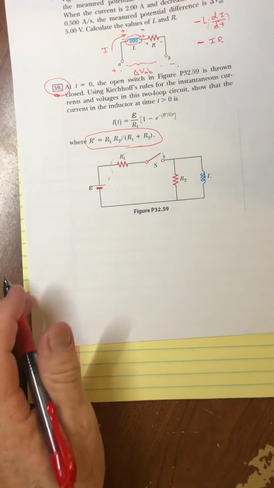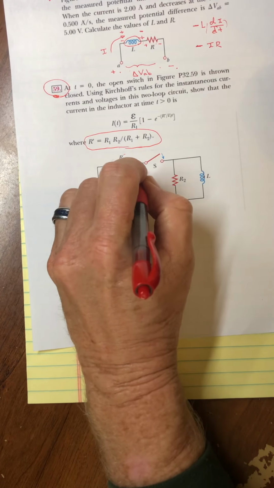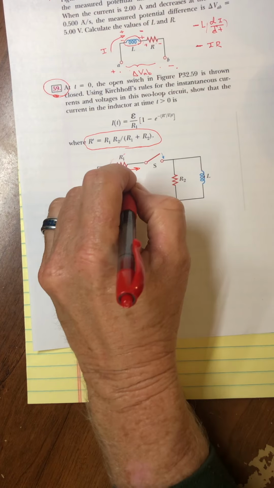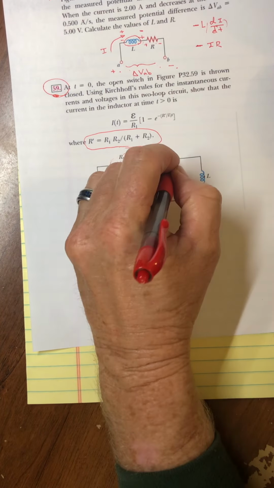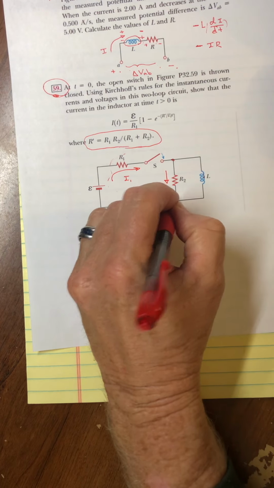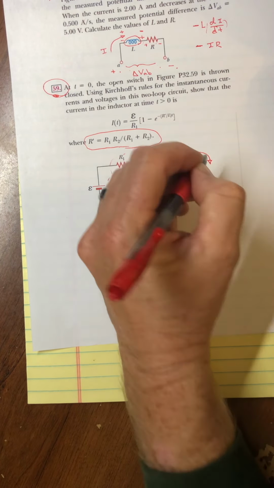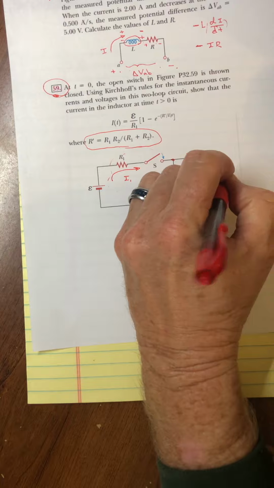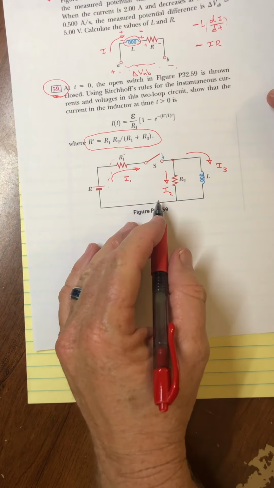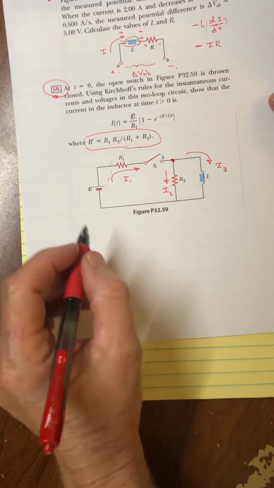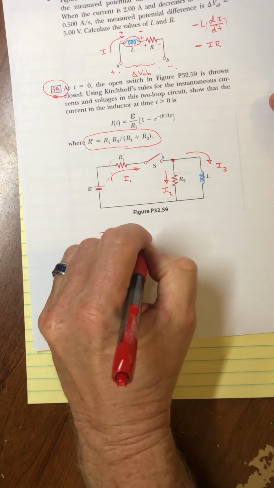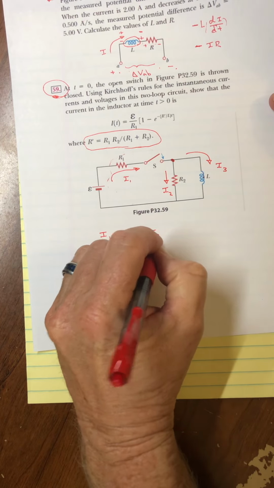All right, so let's do this. Let's call the current coming out of this source right here current number 1. It hits this node, it goes through this resistor, so I'll call it current number 2, or it splits off and goes through the inductor, which I will call current number 3. So the node rule would say current 1 has to equal current 2 plus current 3 all the time.